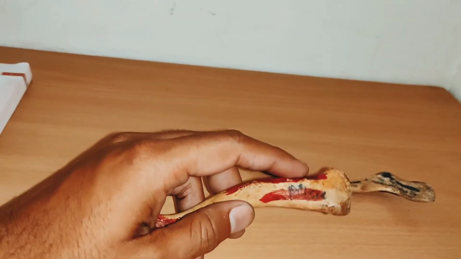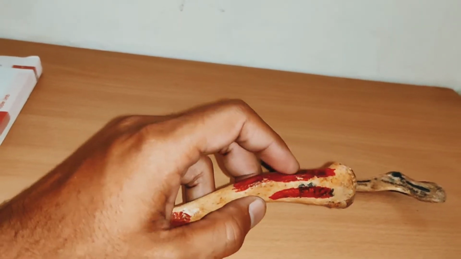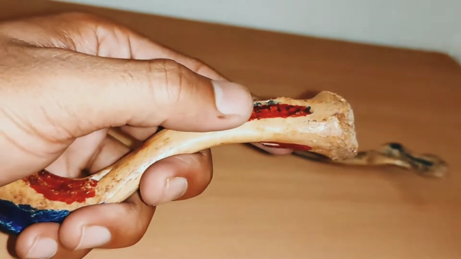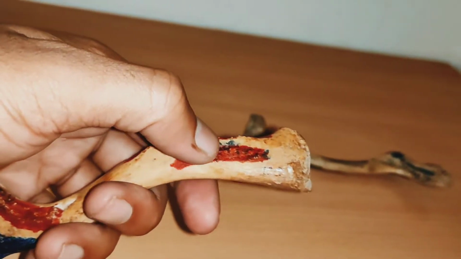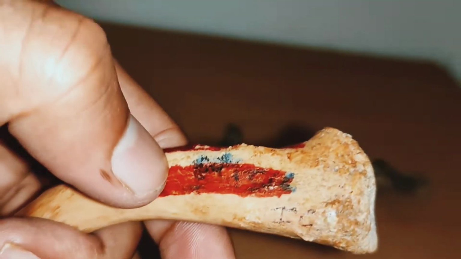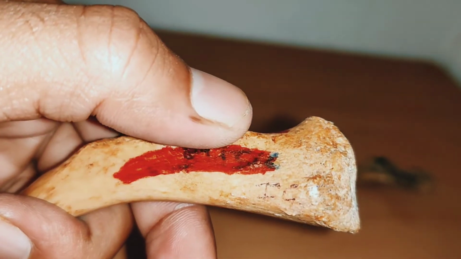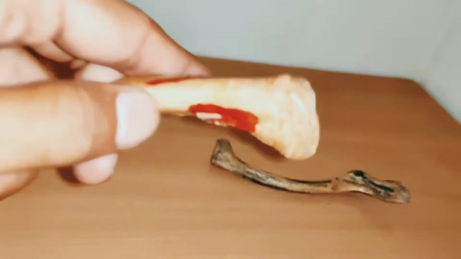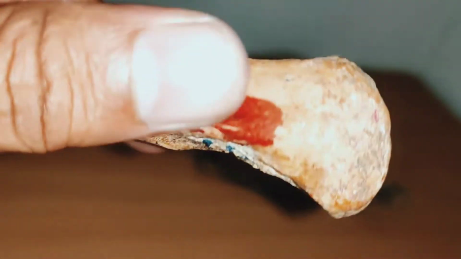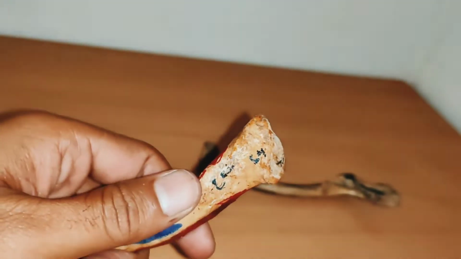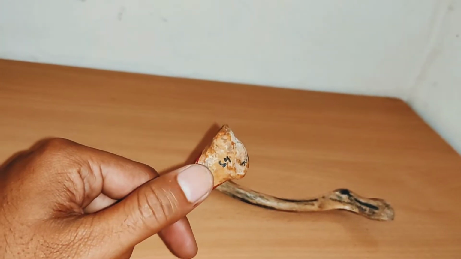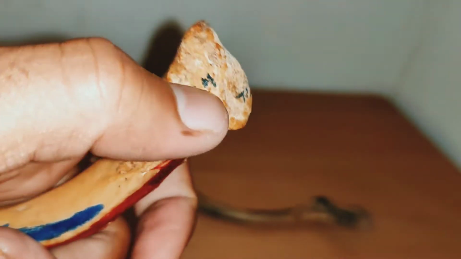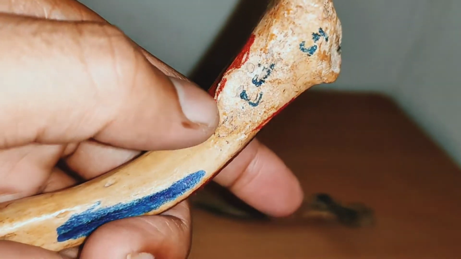So the anterior surface is convex forward. The superior surface has a rough area in its middle. You can see here, it is the rough area in its middle. The posterior surface is smooth. And the inferior surface has the oval impression near its medial end. See, this is the medial end and this is the oval impression.